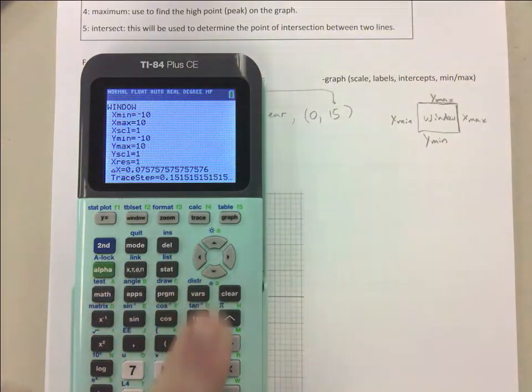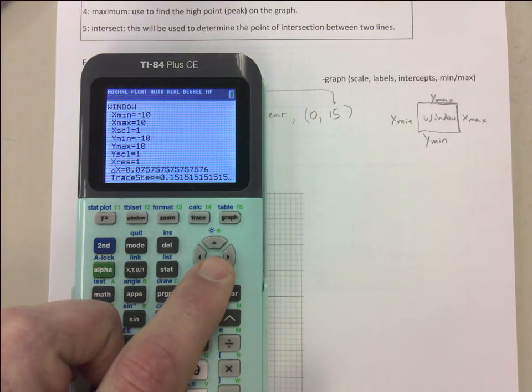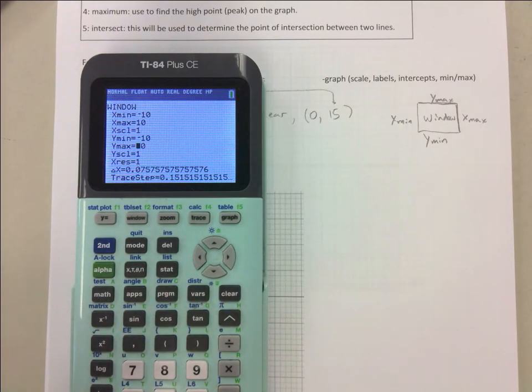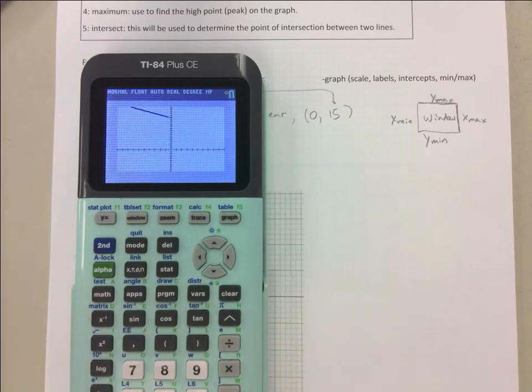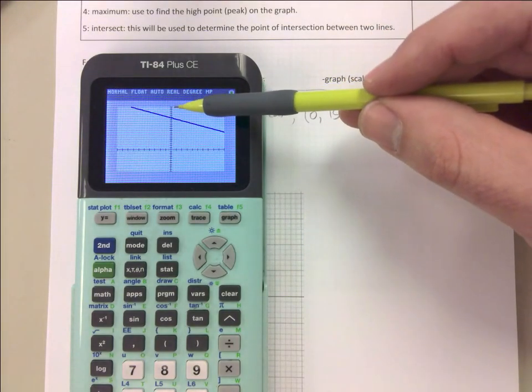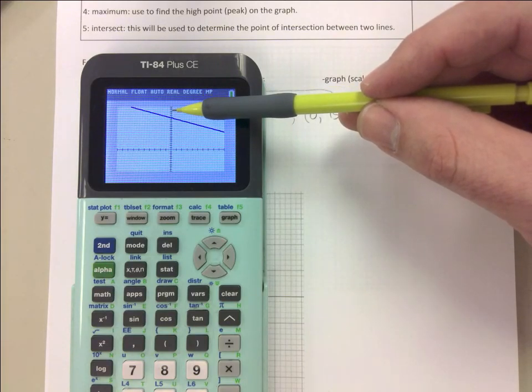So what should I change right now based on my situation? I would suggest Y max. I'm going to double it. I'm going to go 20. Okay, so I went 20 and now I see more at the top. What else should I change?